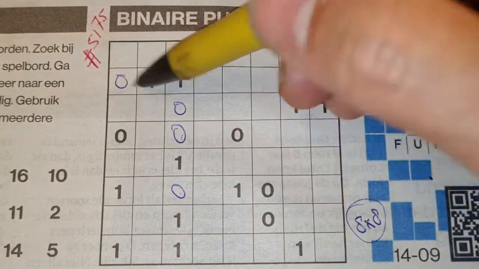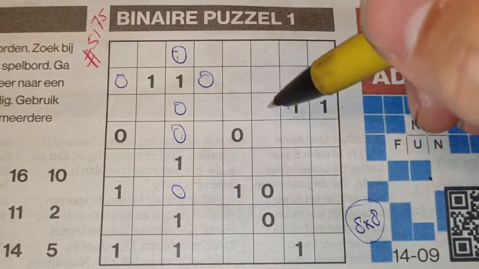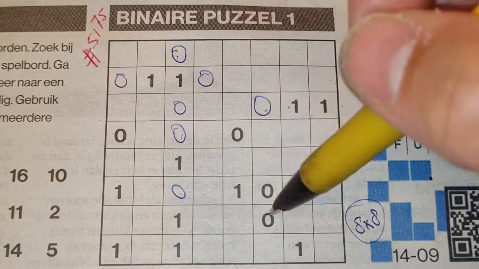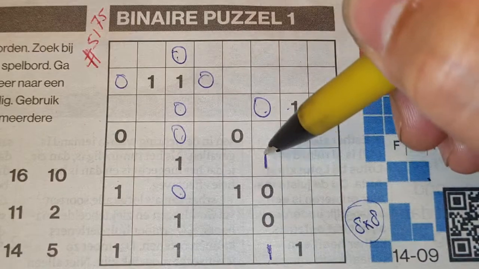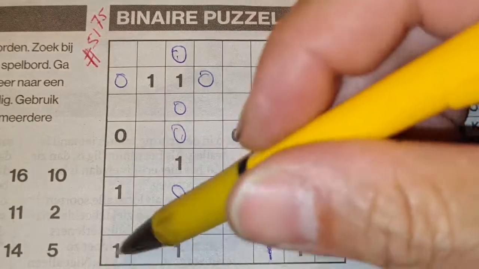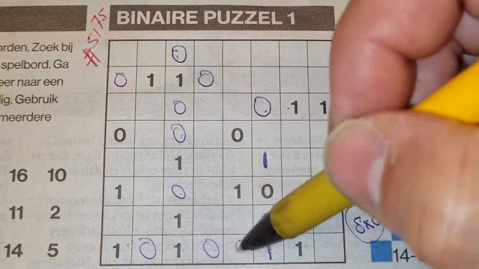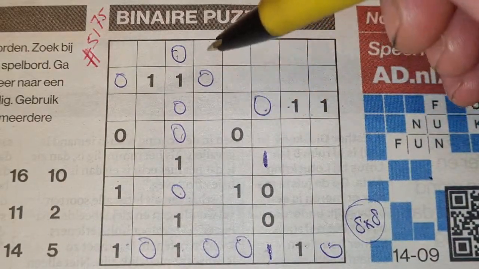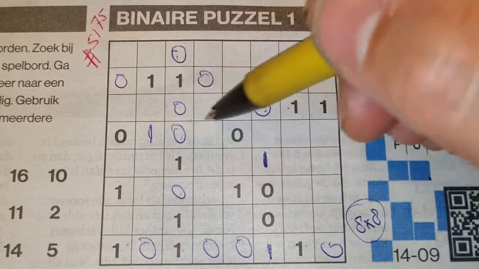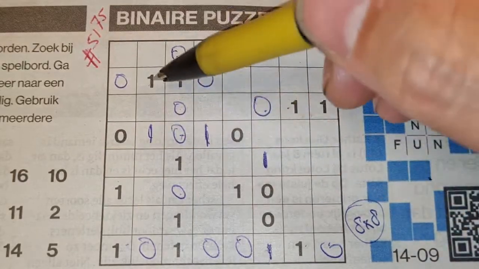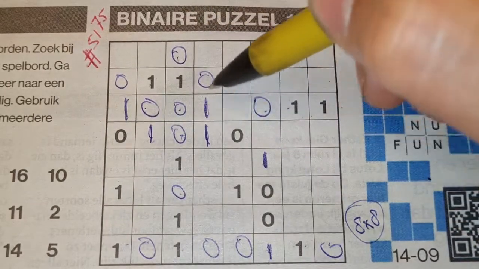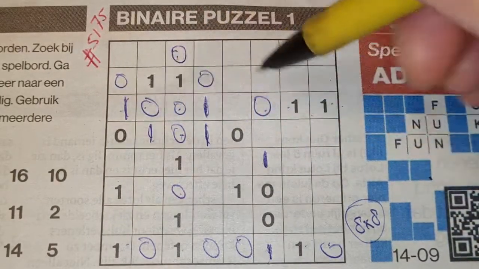Double one, here no, there no. Double one, here no, there no. Double O, here one, there one. 4 ones we have here, so the rest are O's. Then between 2 O's comes an 1. Between 2 O's comes an 1. Between 2 ones comes an O. Double O, here one, there one. 4 ones we have here, so the rest are O's.